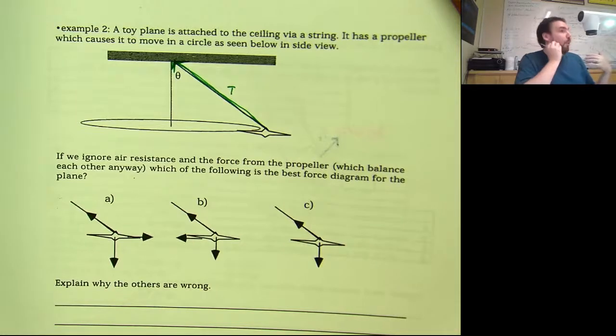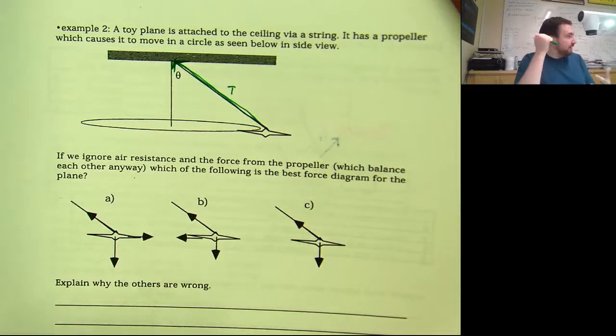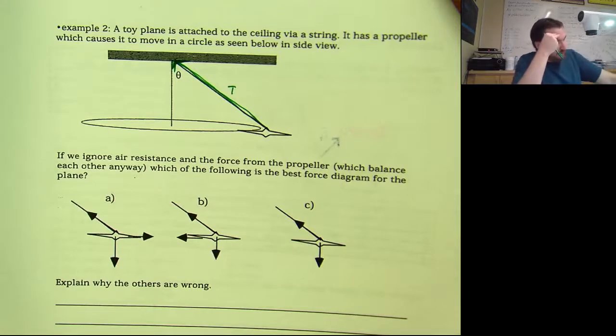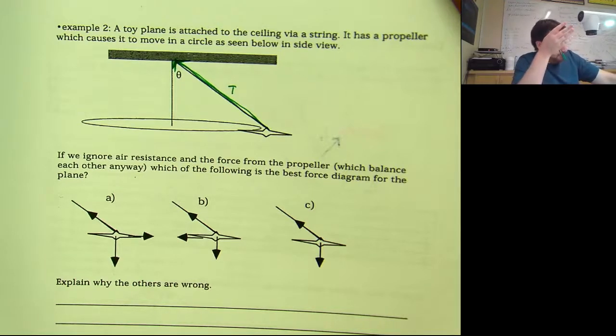So what portions of the tension are doing what? I'll say it that way. Well, what are the portions of tension? Parallel to what and perpendicular to what? Parallel to the plane? Yeah, parallel to the plane.